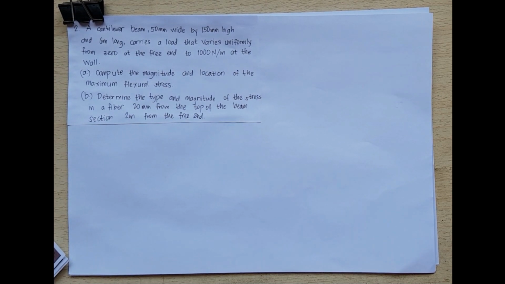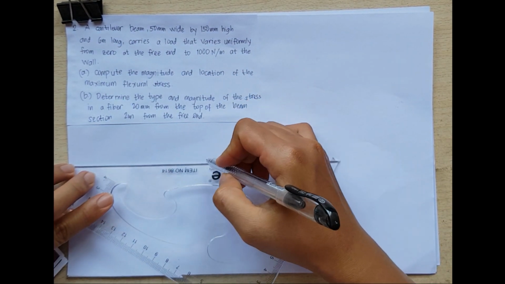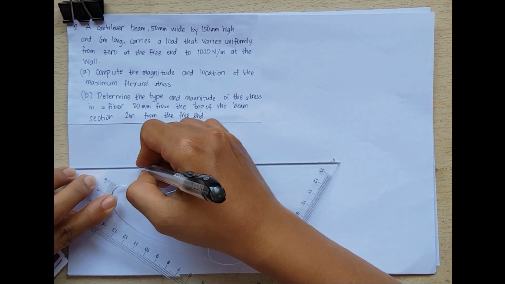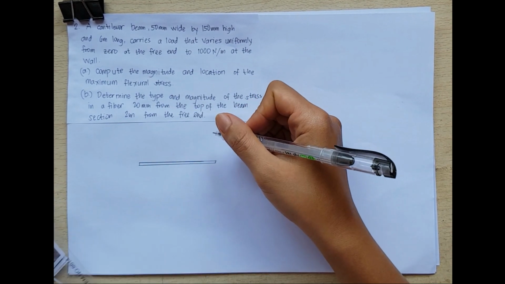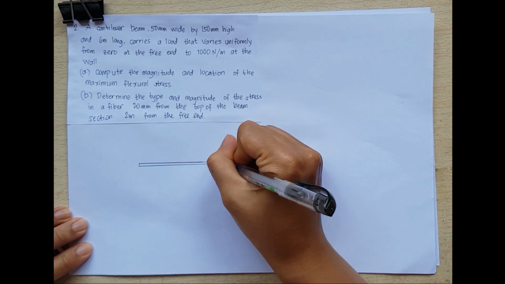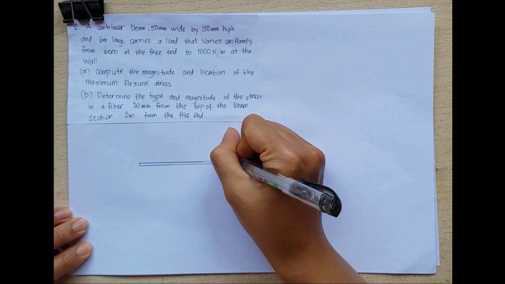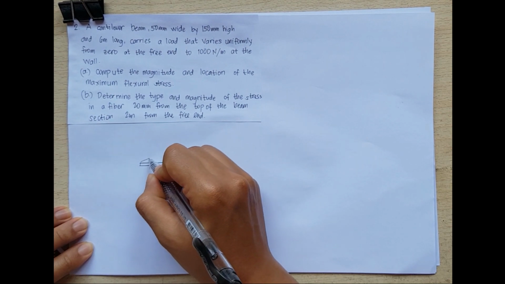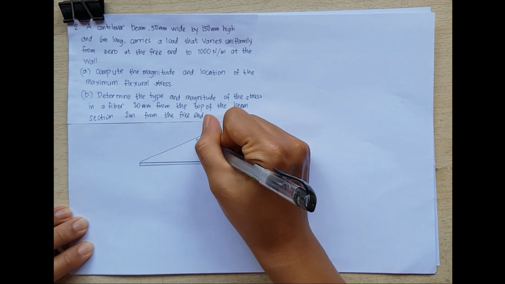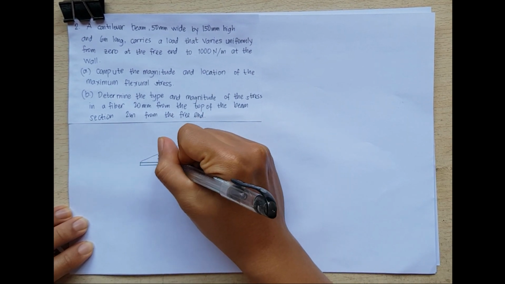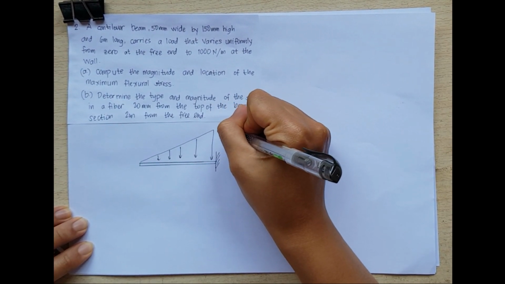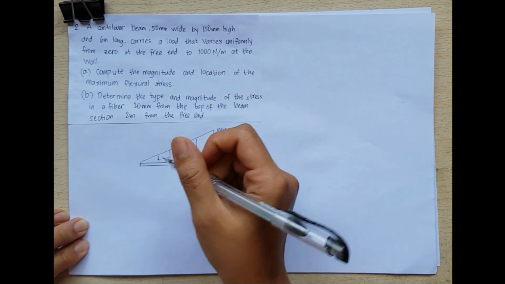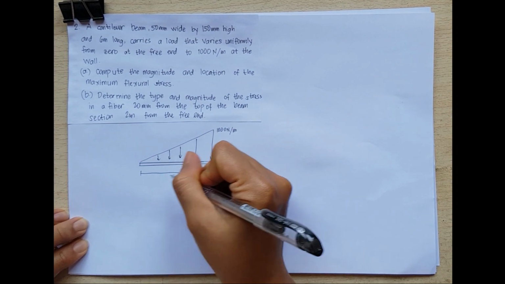So we have a cantilever beam that is 6 meters long. So it is fixed at the other end and free end naman sa kabila, since it is cantilever, and it has a triangular load or a uniform varying load of 1000 Newton per meter at the fixed end, and the length is 6 meters.